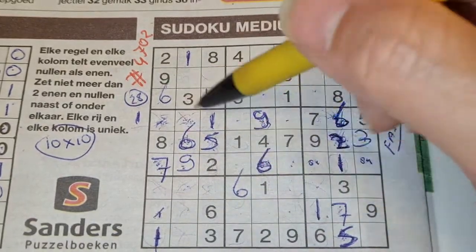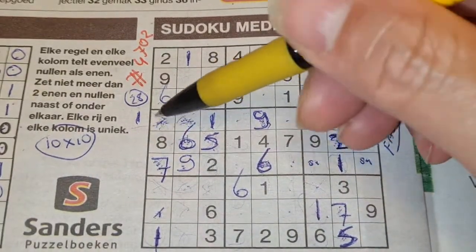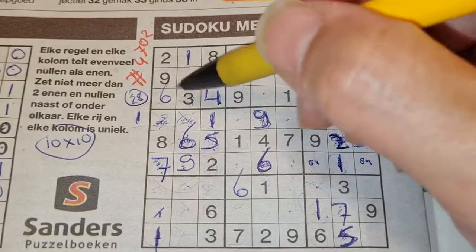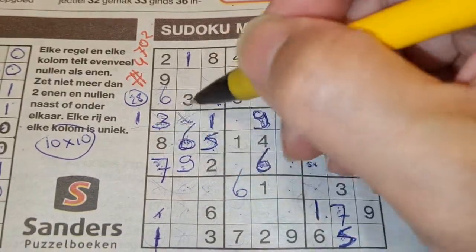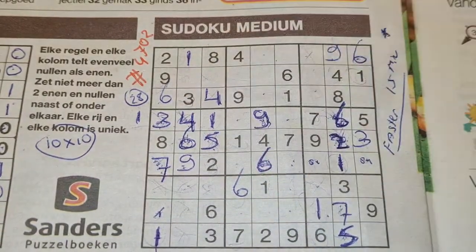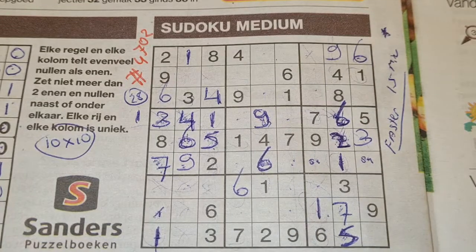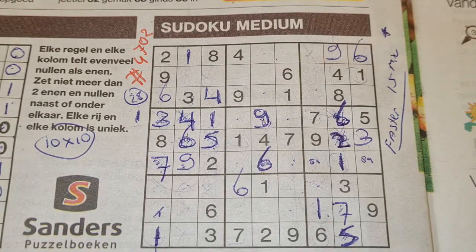2 missing numbers now in this big square for numbers 3 and 4. We have a 3 in this column, second column. So no 3 there. 3 should be here. And the 4 goes there.